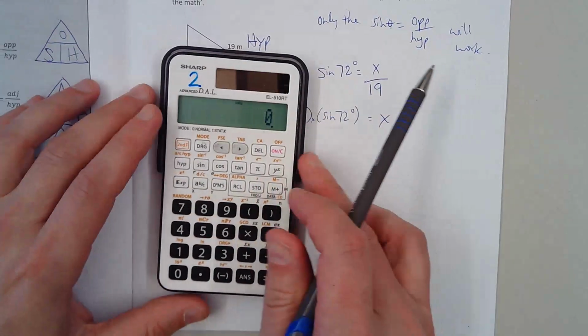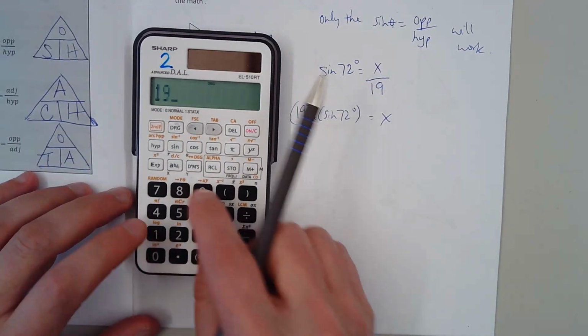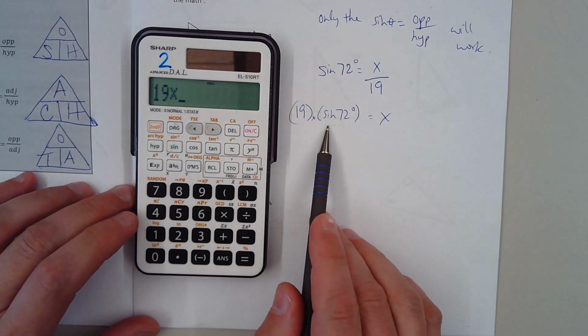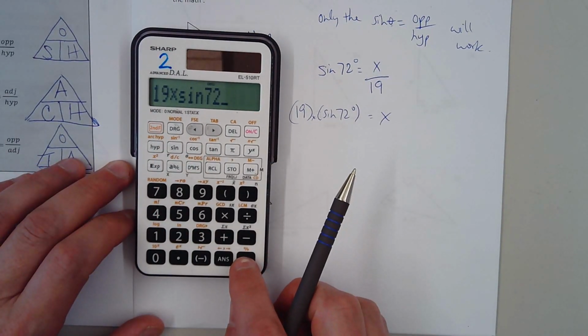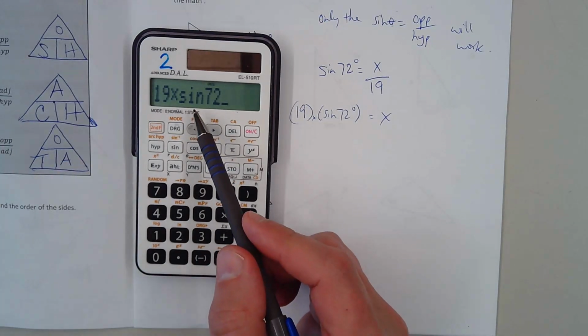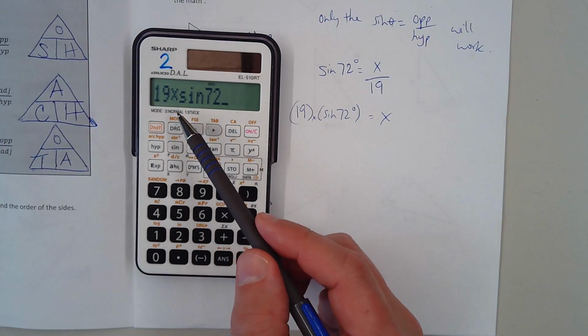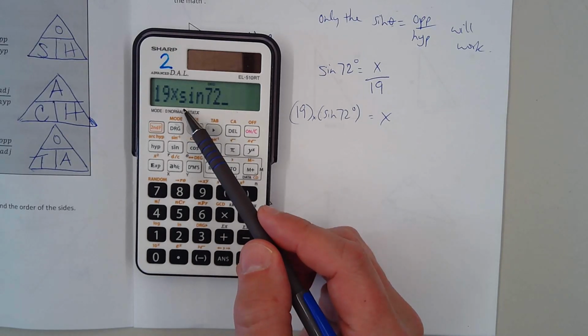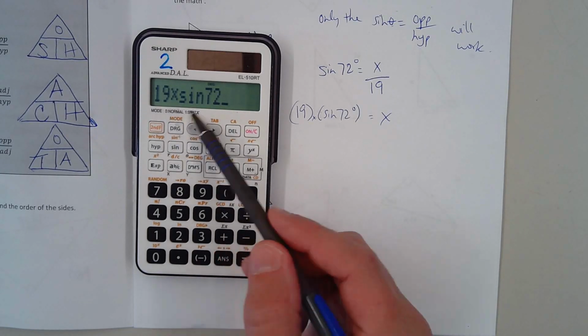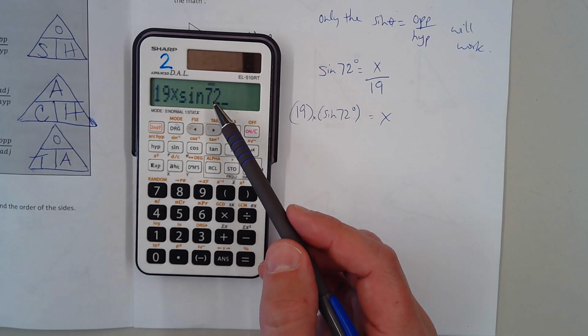Okay. So then I'm just going to punch in 19 times, and I'm going to do the sine of 72. Now, this is another thing, depending on your calculator. For some of you, you might have to put 72, then hit sine. I'm able to do mine in order, but yours might be backwards.